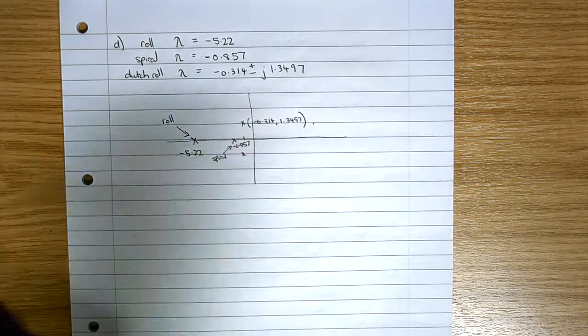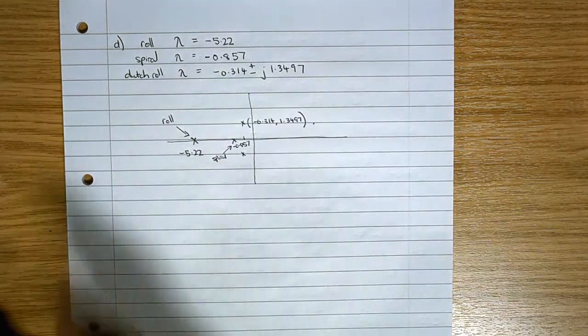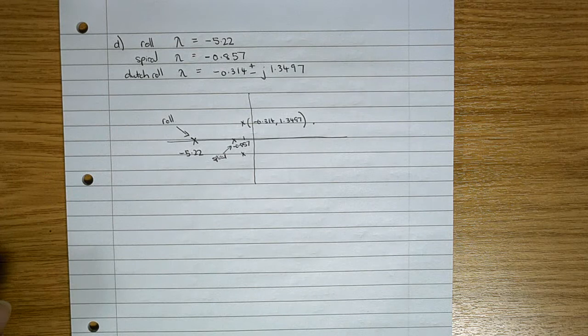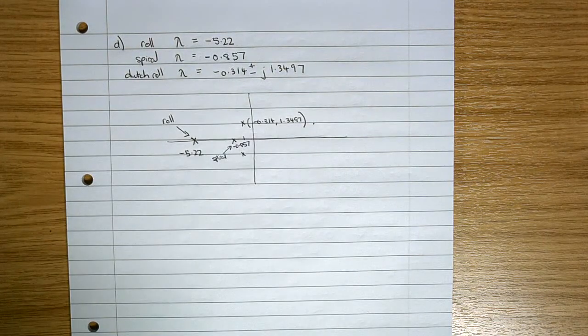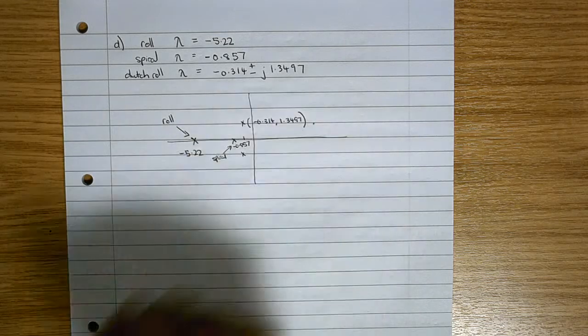So because all three are on the left hand side of the plane, you know that all the lateral modes for this aircraft are stable, and then you've got a set of information that we went through earlier in terms of the roll has the fastest subsidence, followed by the spiral, which is much slower, and the Dutch roll, which ends up, the effects die out in about 10 seconds.